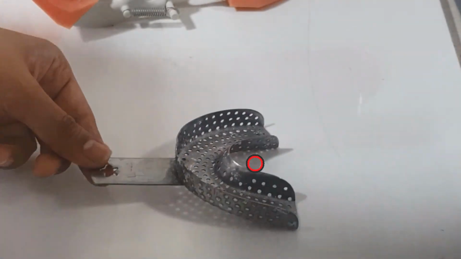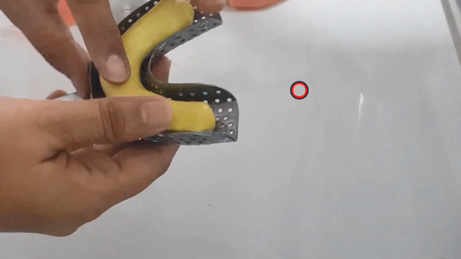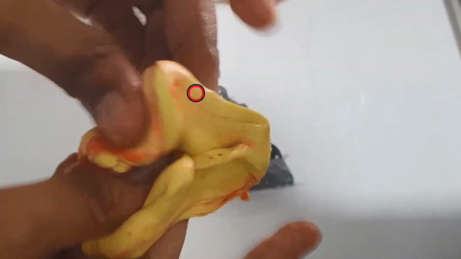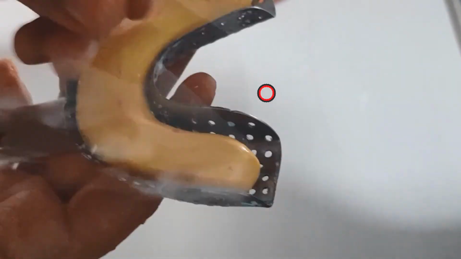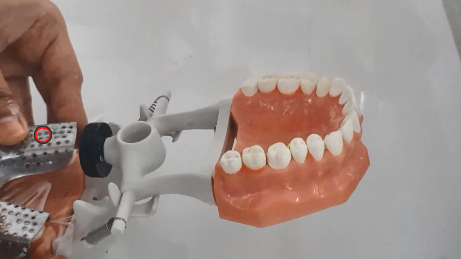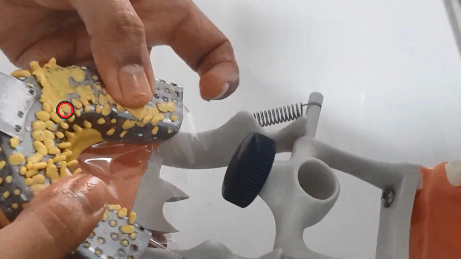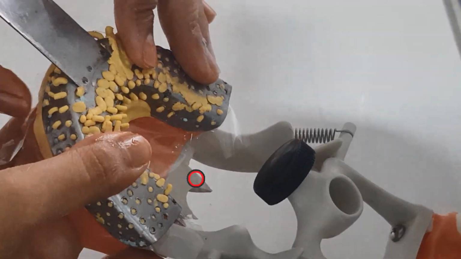So here we can see a quick demonstration. We have a tray, we are taking the putty, we are checking if we are taking enough material, okay. And then we are taking the catalyst, we are mixing it well so that there are no streaks, okay. We have mixed it, we roll it, then we'll place it onto the tray, okay. We'll place a cellophane sheet. Because of time I could not cut it. In fact, we should cut it according to the shape of the arch, and then we will make the impression. When this will set, we will take it out, we will remove this cellophane sheet. We'll get a lot of space and then we'll inject the light body and make the impression again. So that is a two-step with spacer.